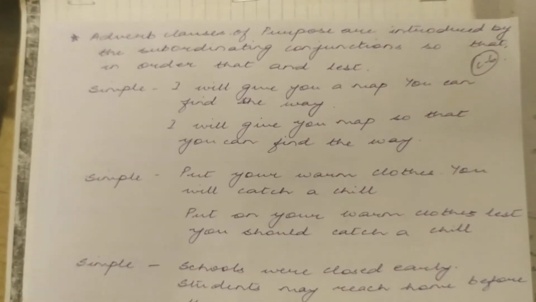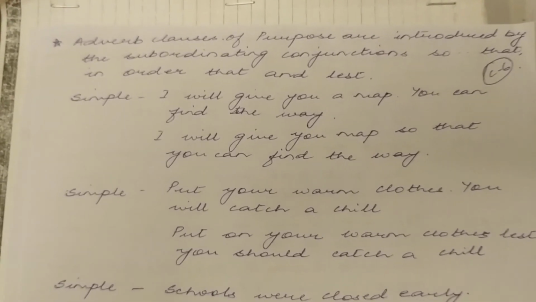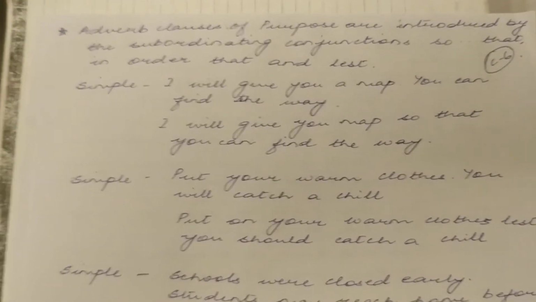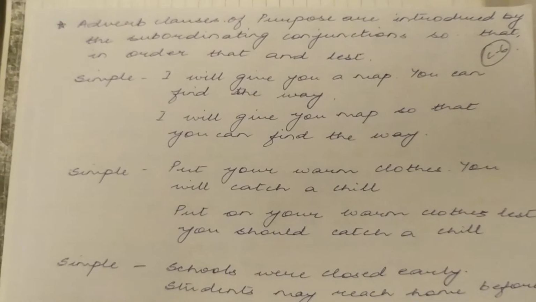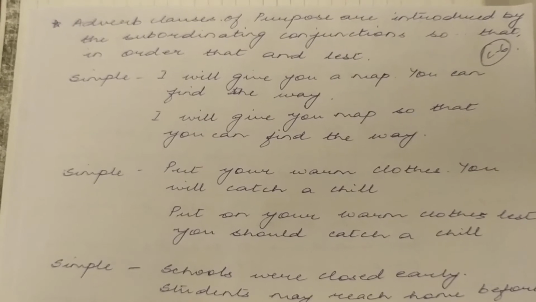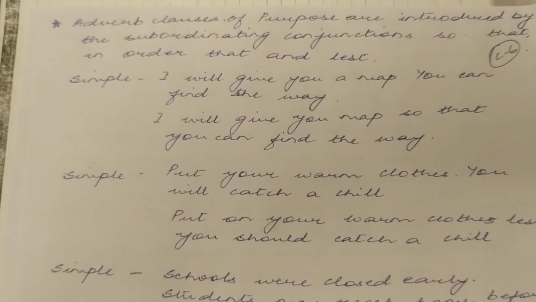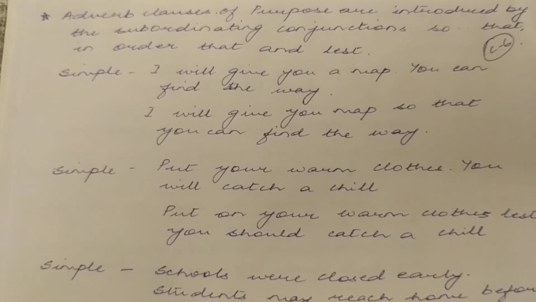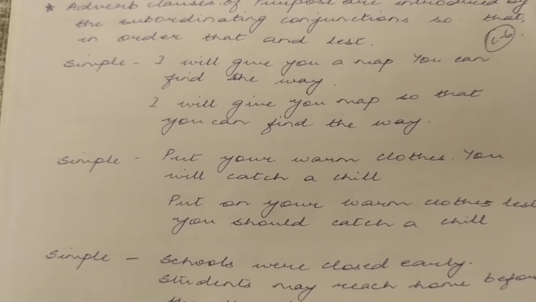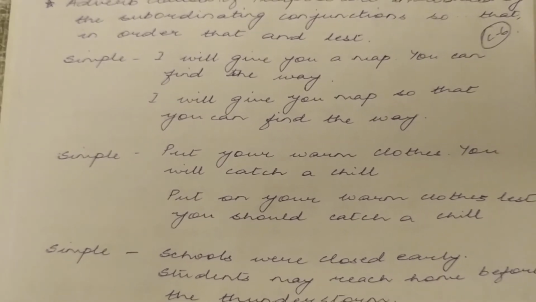Next, we come to the adverb clause of purpose, which is introduced by the subordinating conjunctions so that, in order that, and lest. We come to the first example, which is in a simple form: I will give you a map. You can find the way. When we change it into complex, it becomes: I will give you a map so that you can find the way. The next is in simple: Put on your warm clothes, you will catch a chill. Put on your warm clothes lest you should catch a chill.